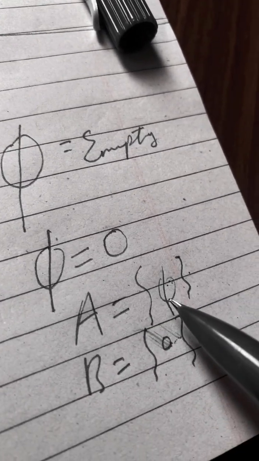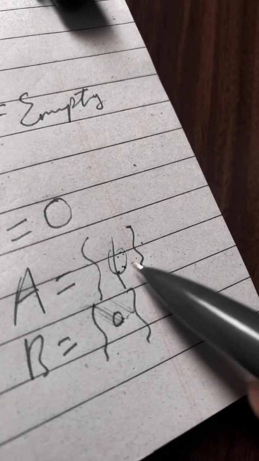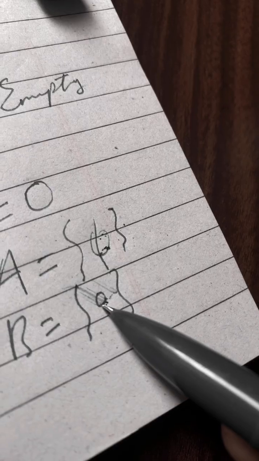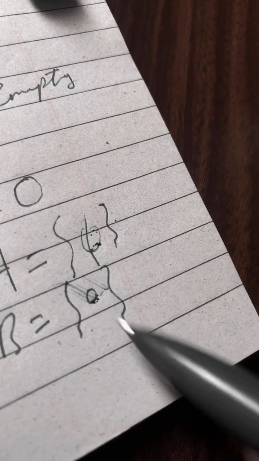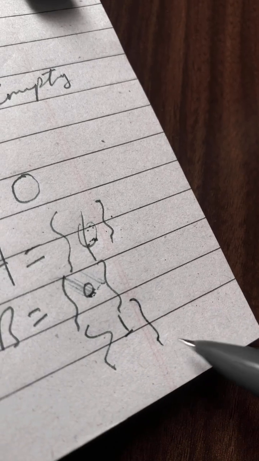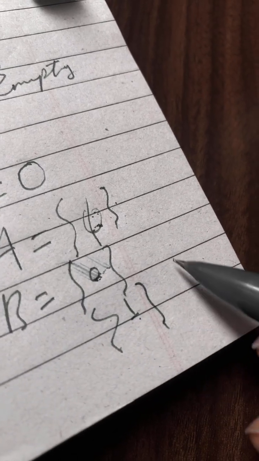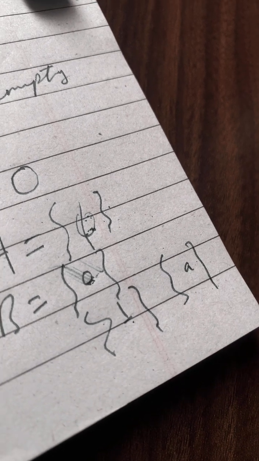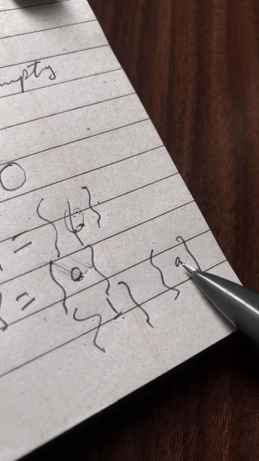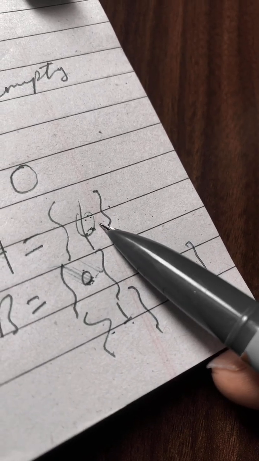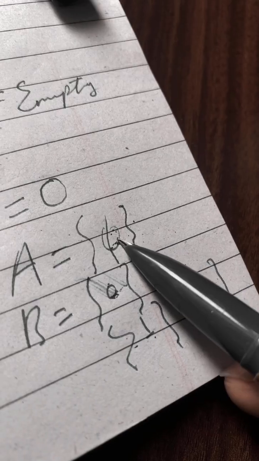Here there is no element, empty, but here it is one element, 0. There is one element. Or you can say another example of one element is a set containing 1, or a set containing, let's say, a letter. It is a set, it has one element, it has one element, it has one element, it has no element, it is completely empty, right?